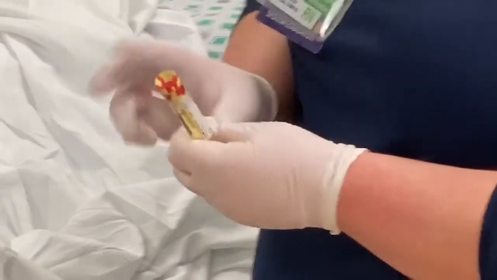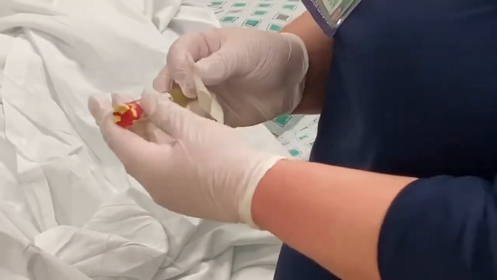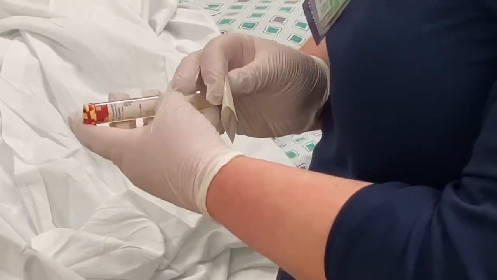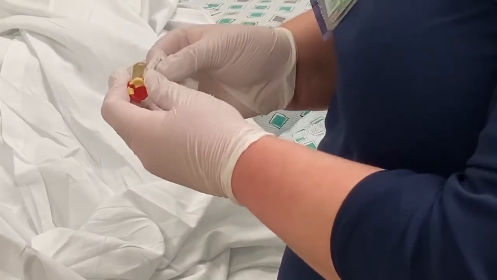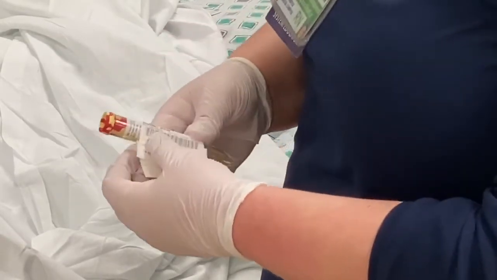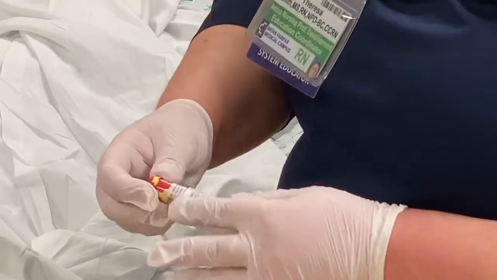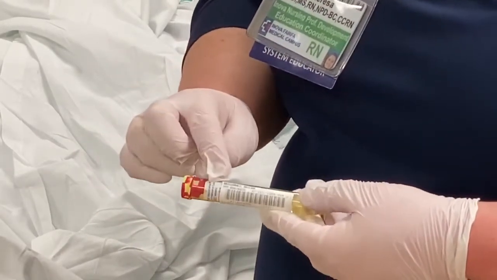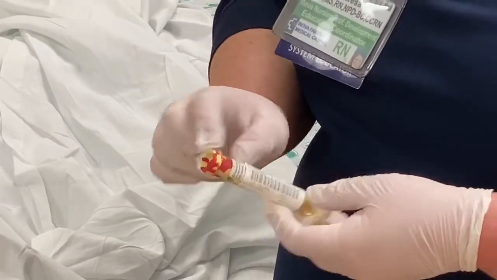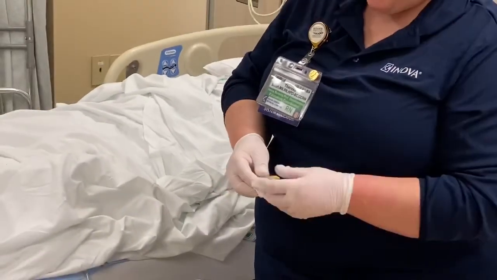So what I'm going to do is prepare my label, and then I'm still going to line it up with the manufacturer's label, but I'm going to line it up right below that max line. So when I put it on right here, you can still see the max line on the tube. Okay, so now my tubes are labeled.